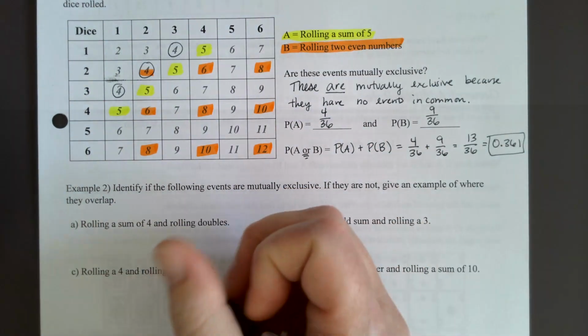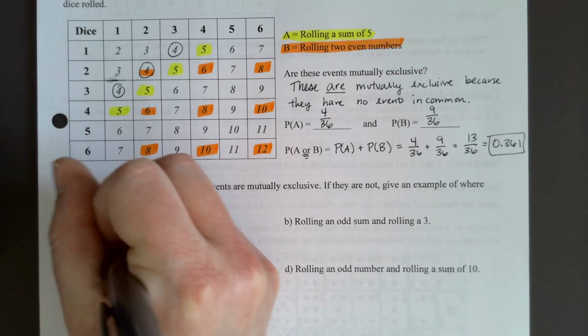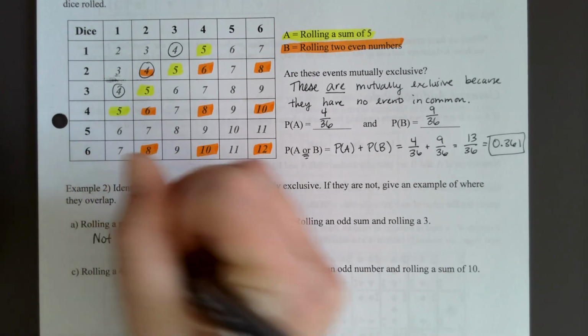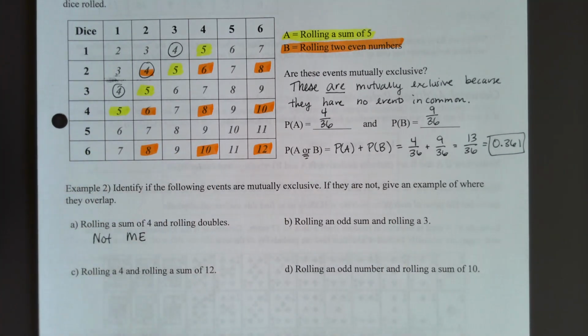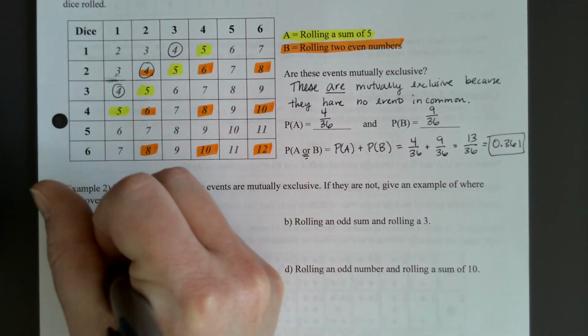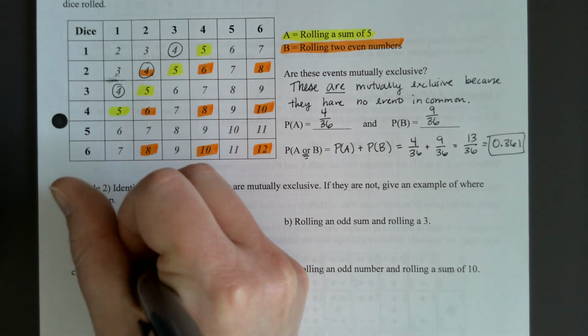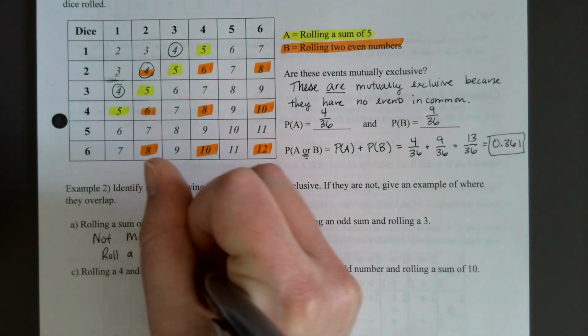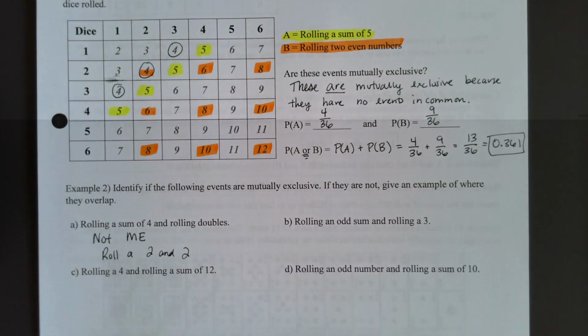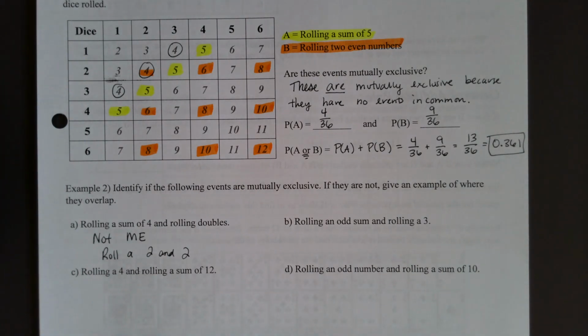Therefore, these are not mutually exclusive. I'm just going to write not ME for short. An example of this is that you can roll a 2 and a 2 and satisfy both of those events. Because I can roll 2 and 2, it's a sum of 4, and they're doubles. So these are not mutually exclusive. We have some type of overlap.